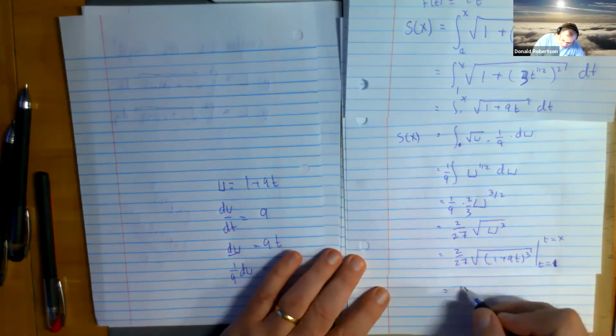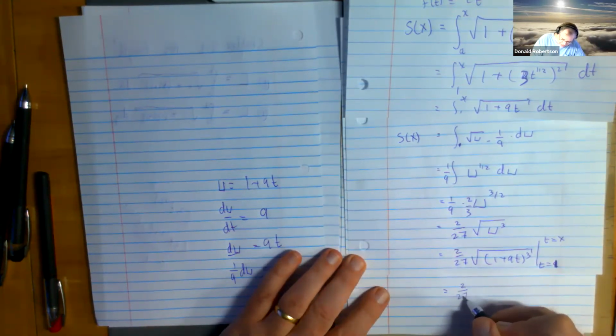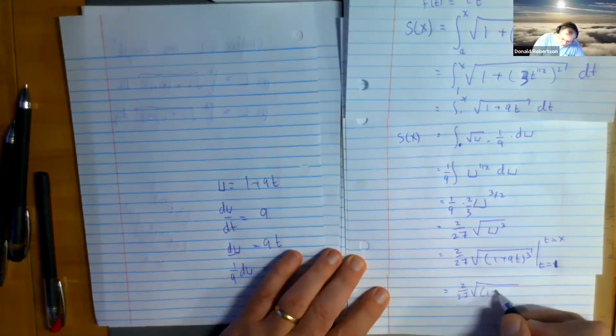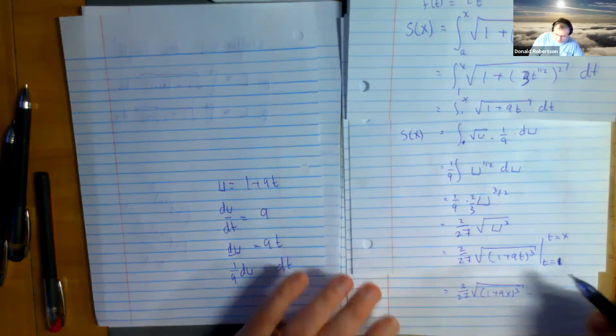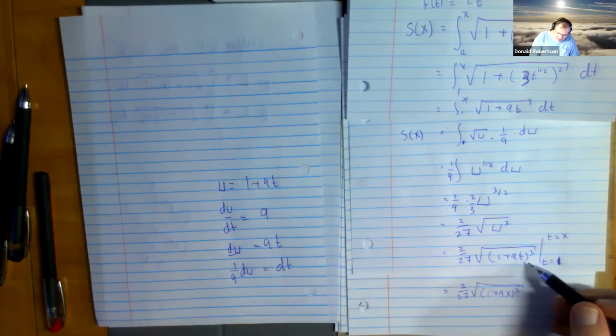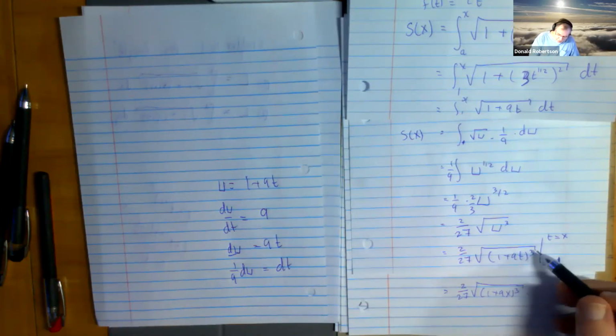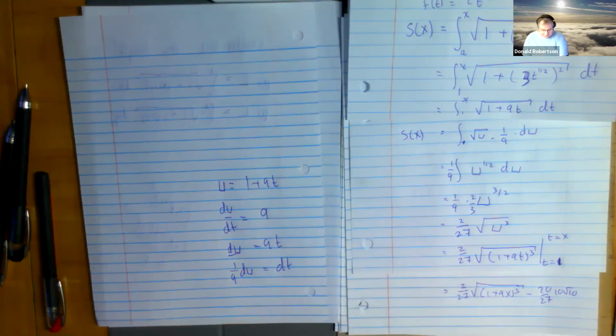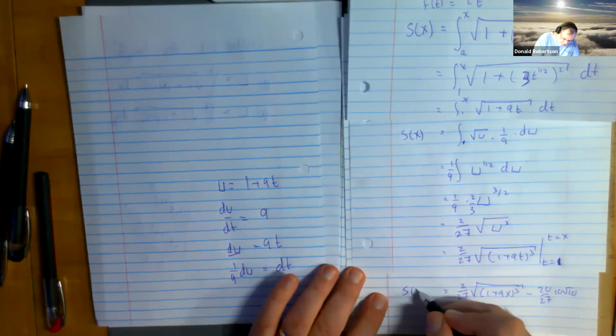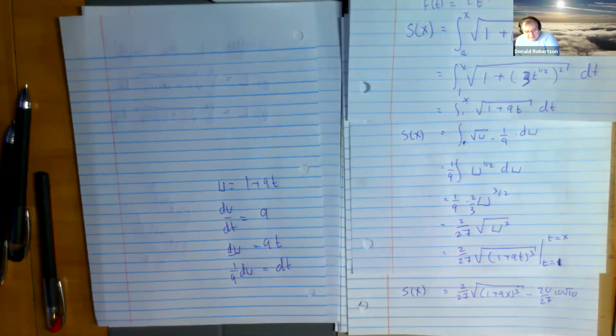And what does that get me? It gets me 2/27, the square root of that guy cubed. Take away, well, if you plug in 1, you get 10. 10 cubed gets me 10 root 10. That gets me 20/27, 10 root 10. And that's just as ugly as the question I made up, so I guess even the book doesn't do a great job at making it nice.